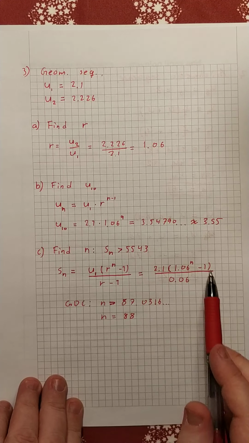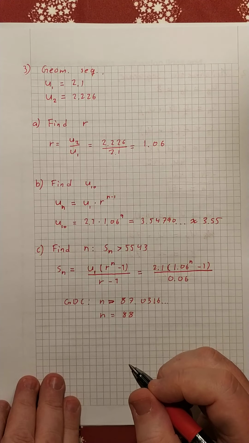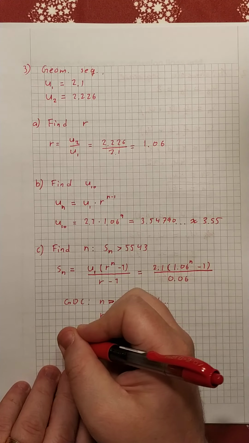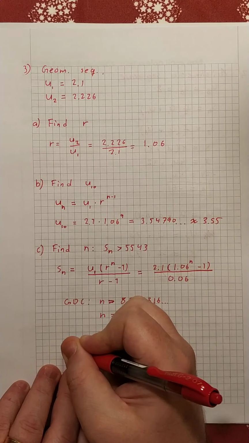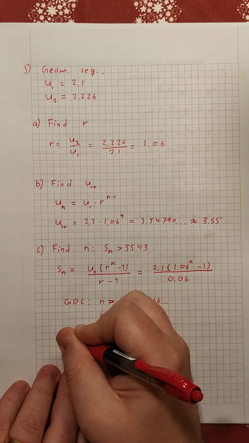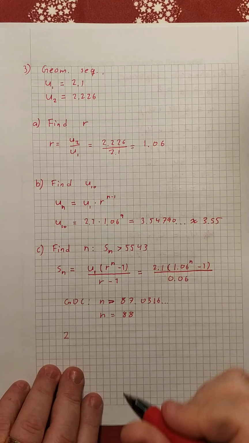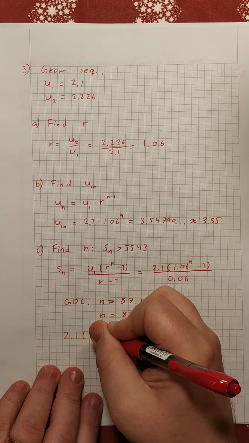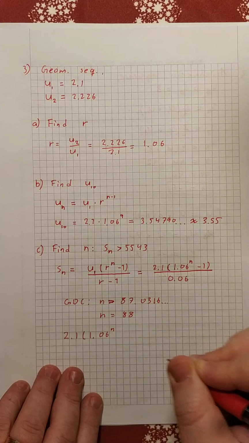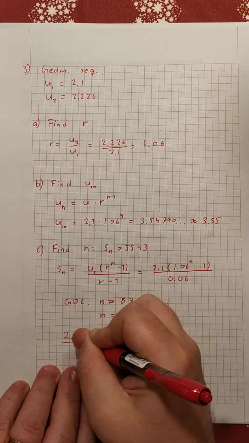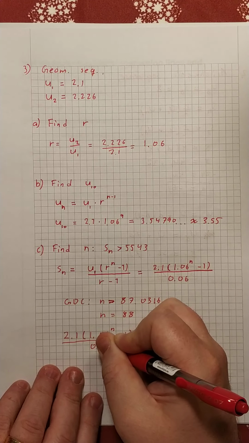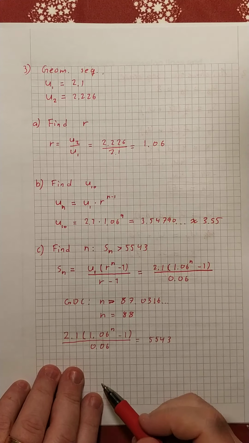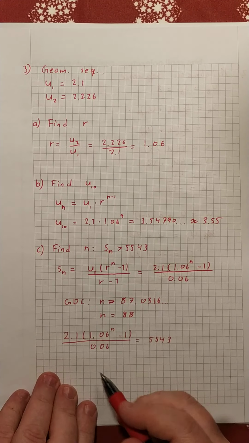But let's look at the equation and see if we can solve it, because we are after all doing logs and exponents as well. I'm going to solve it as an equation and then we'll sort out the inequality afterwards. We have 2.1 times 1.06 to the power of n minus 1, divided by 0.06 equals 5543. And we solve it in the usual way, so to speak.